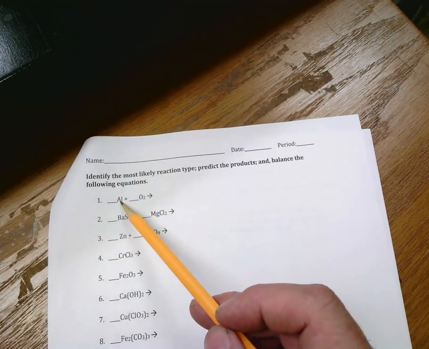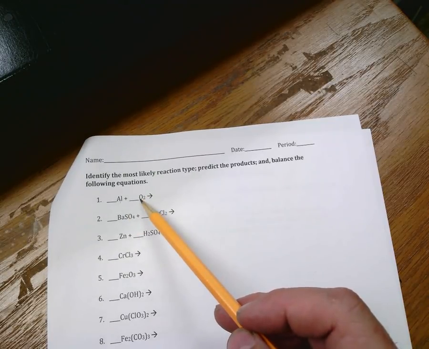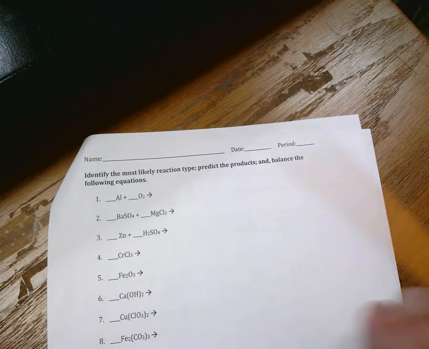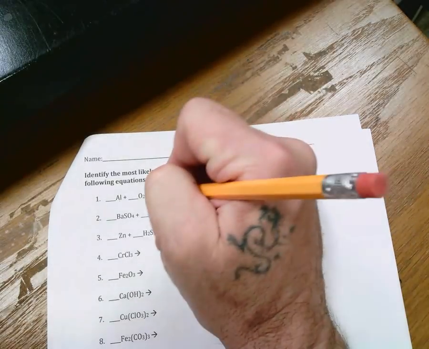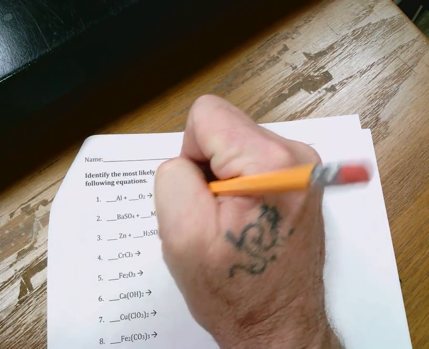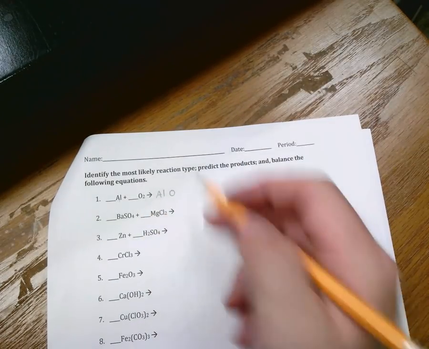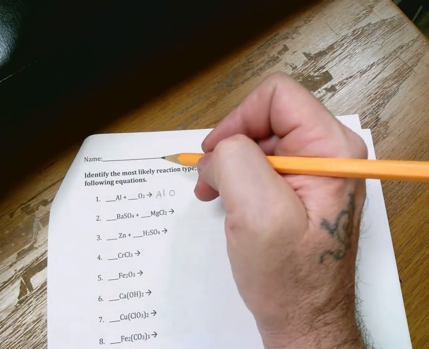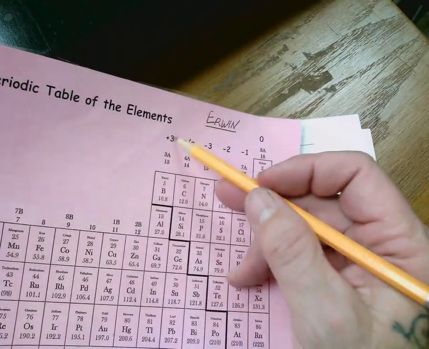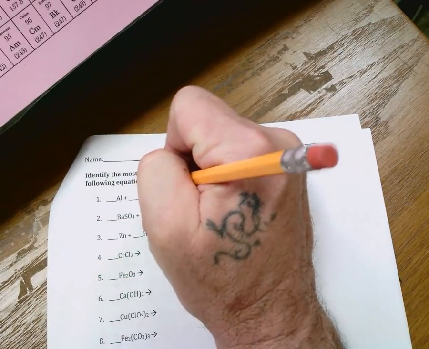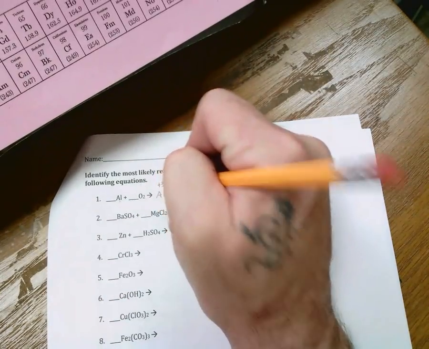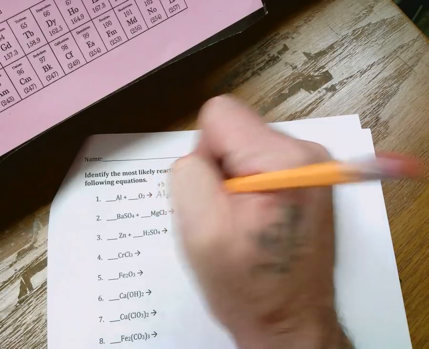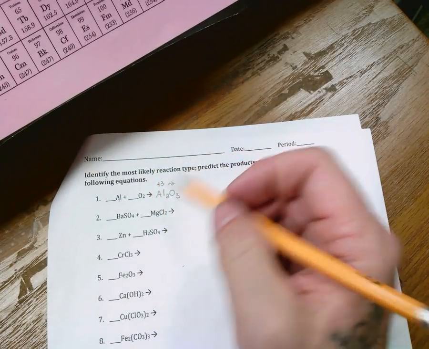So here I have a single element and another single element. So I know this is synthesis. This is the only thing it could be. So I know that this Al and O are going to end up together on this side. And I can check the charges. And I know that aluminum is +3 and that oxygen is -2. And so if I crisscross those, I get this. And then all I have to do is balance.